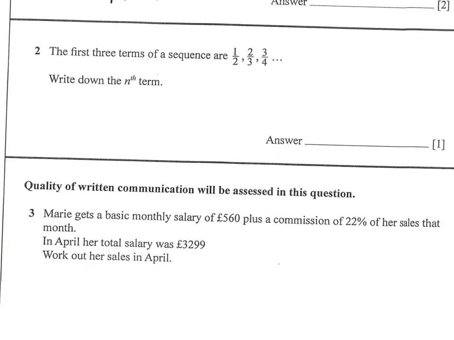Question 2. Question 2 was very hard. I think it should have been at the end of the paper. I'd have put that as quite a hard GCSE question. And what you actually have to do in this is consider the numerators, 1, 2, 3. So it's going up in ones. So our nth term is 1n plus, and what went before, 0.